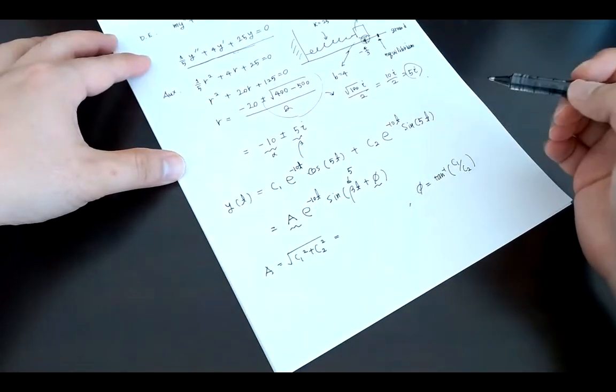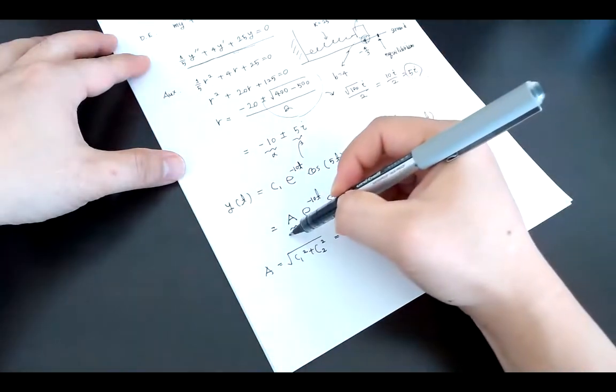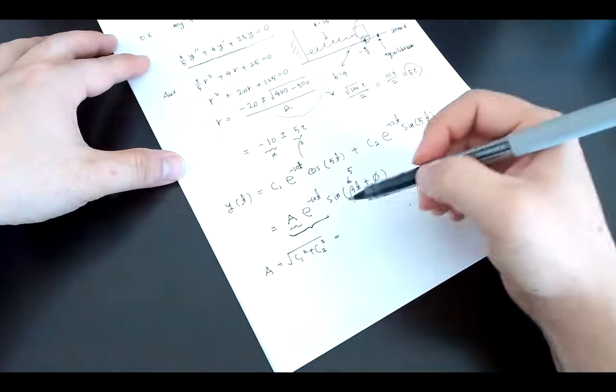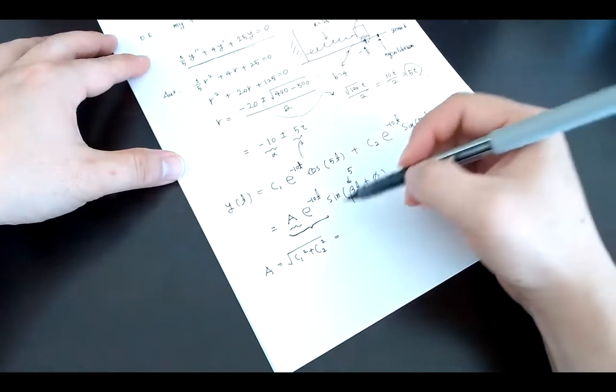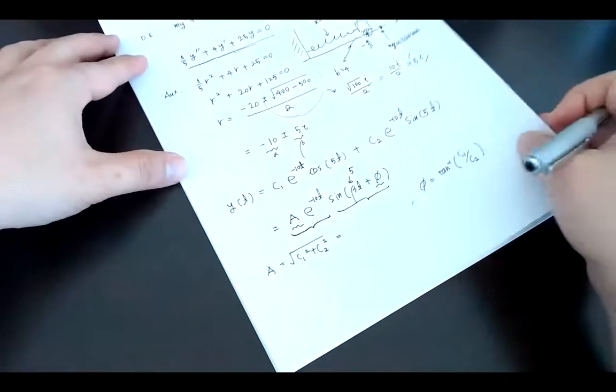So now here, the a times e to the negative 10t is called the exponential damping factor, and this is called the sine factor. But anyway, let's find out C1 and C2.